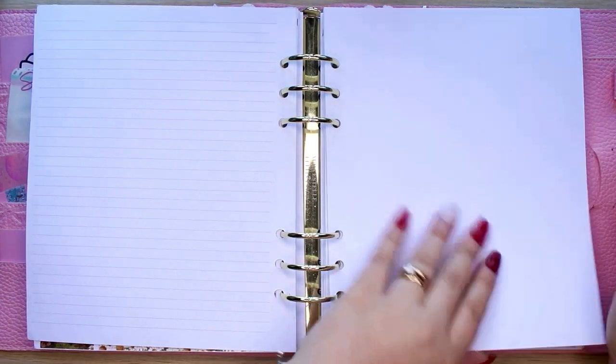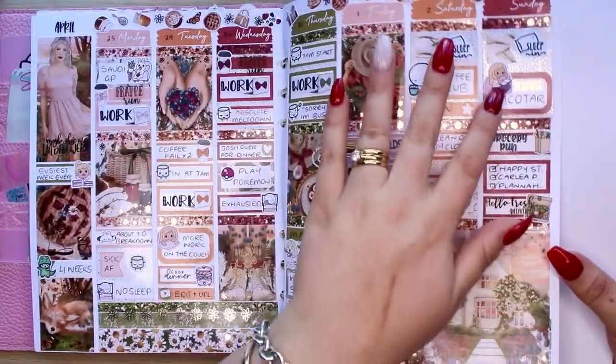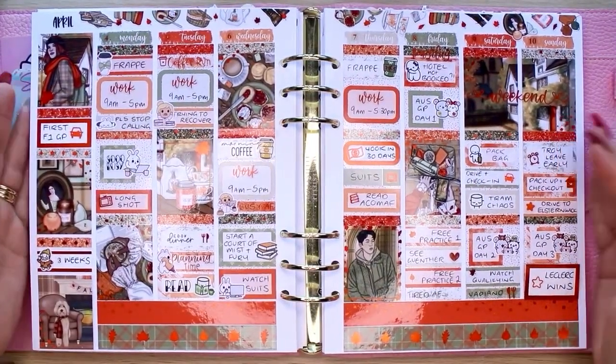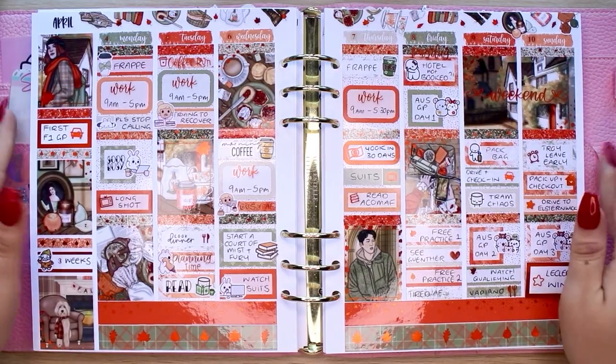So that was technically April, even though it's in March. I always struggle to know which month to label it, but anyway. Oh, I didn't realize I did a little extender. Moving on. So the first formal autumn kit of the season was April 4th to the 10th.